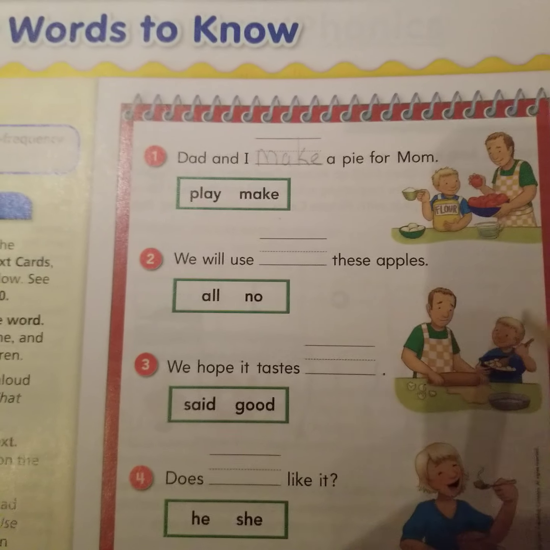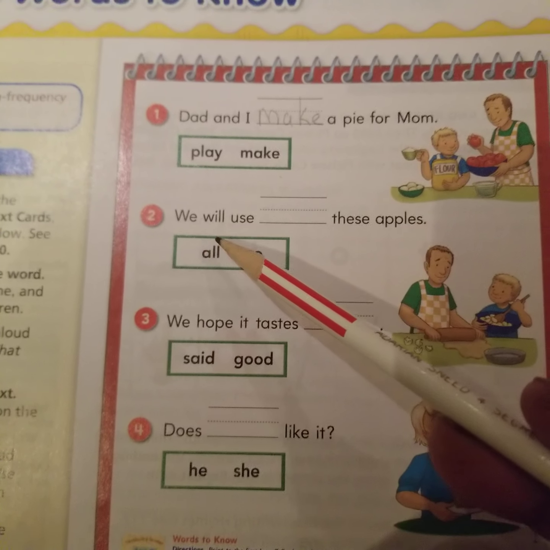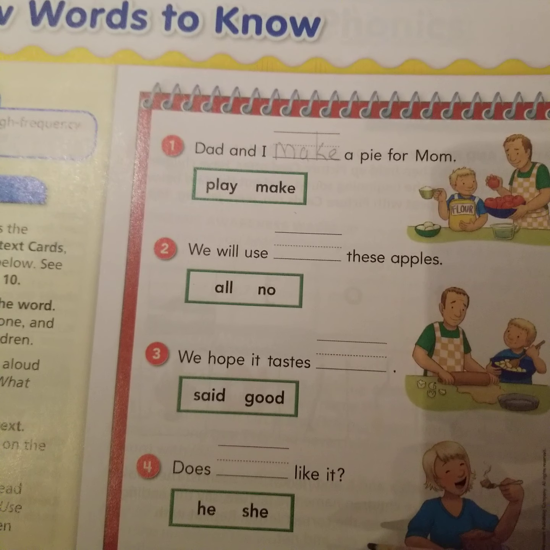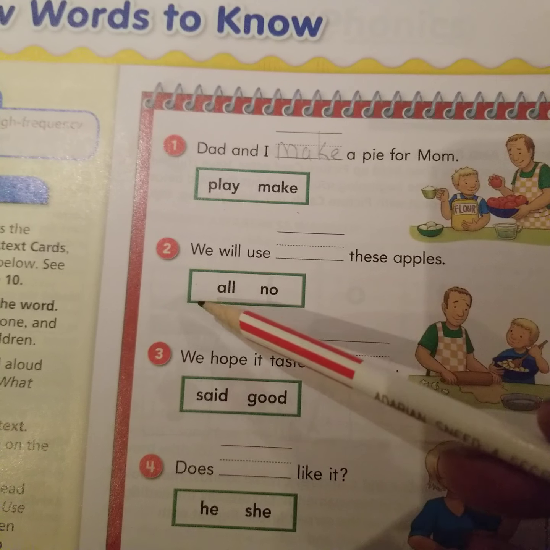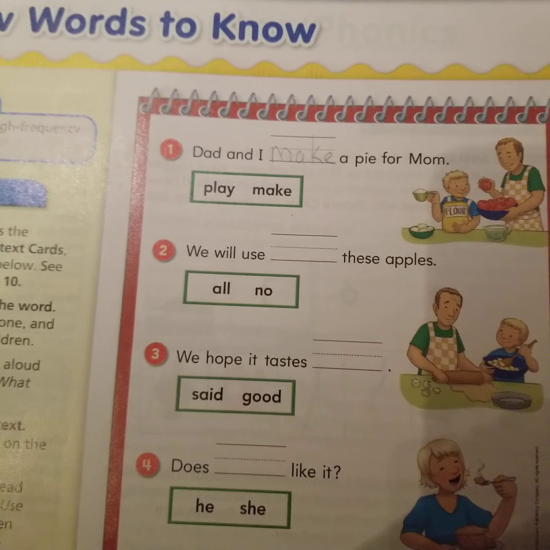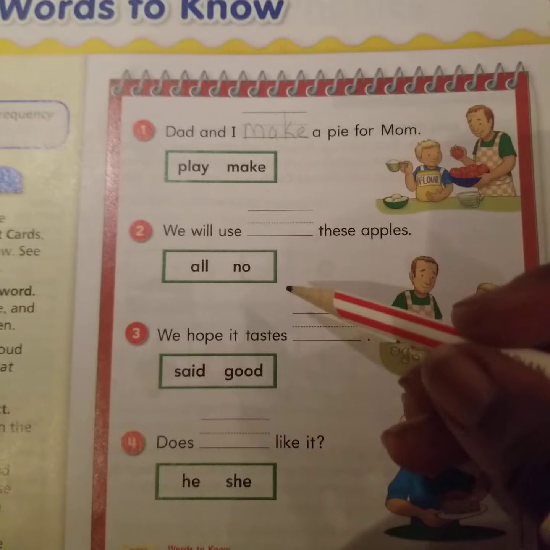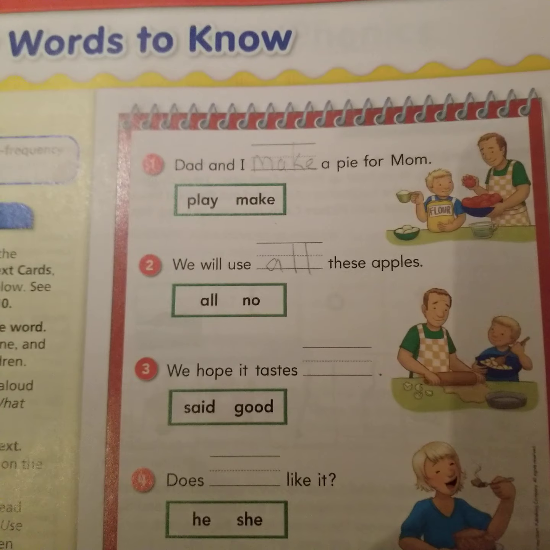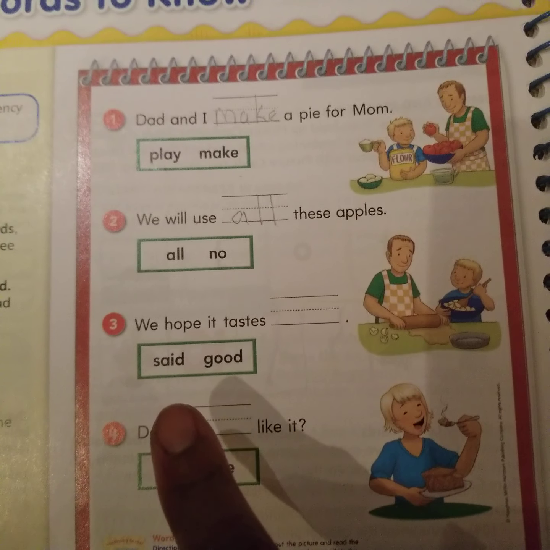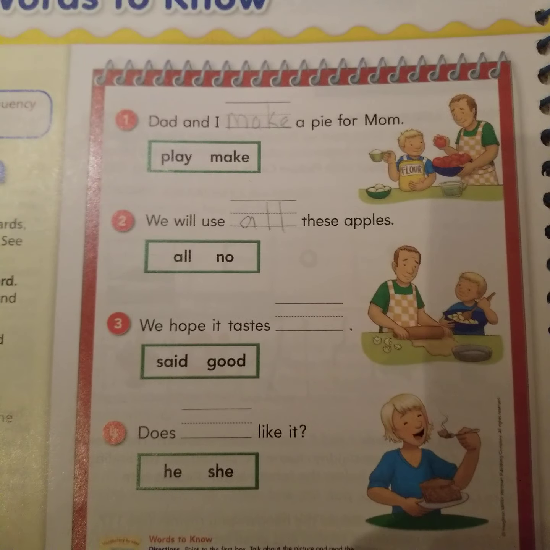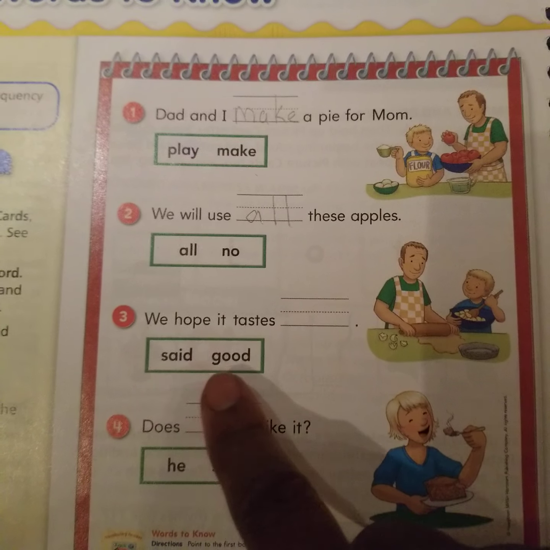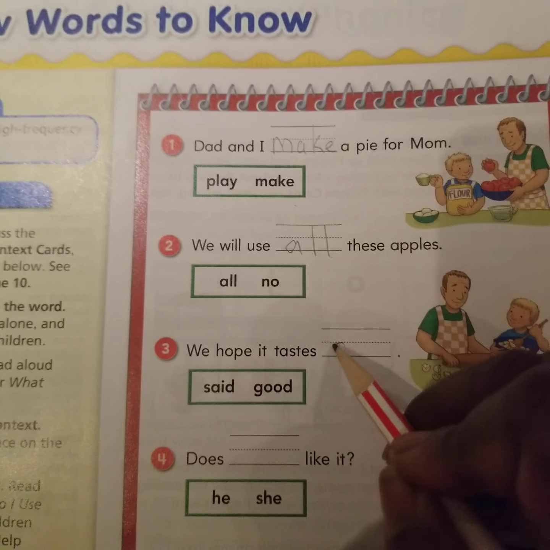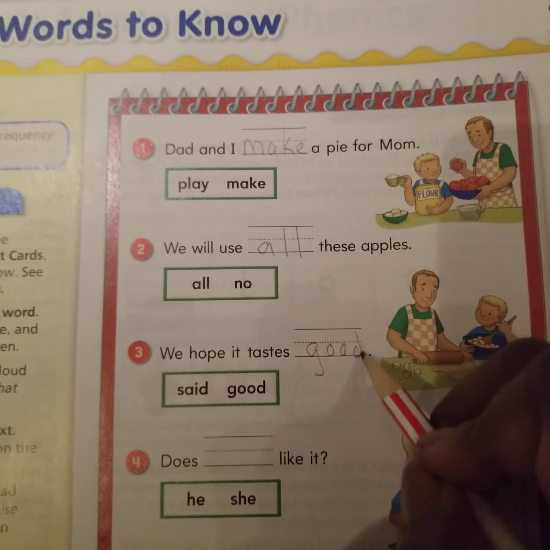a pie for Mom. Number 2, we will use blank these apples. All or no? All. Good job. We will use all these apples. Next, we hope it tastes blank. Said or good? Right. We hope it tastes good.